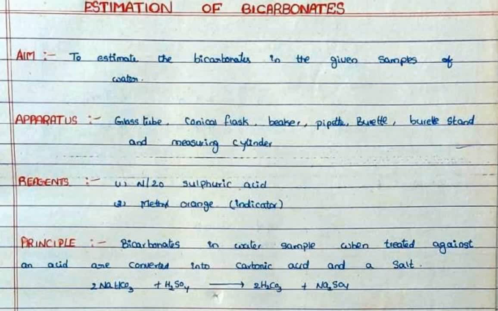Principle: bicarbonates in a water sample, when treated with an acid, are converted into carbonic acid and salt. Equation: 2NaHCO3 plus H2SO4 gives 2H2CO3 plus Na2SO4.